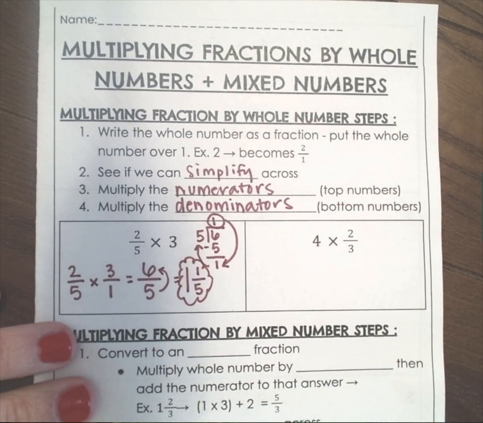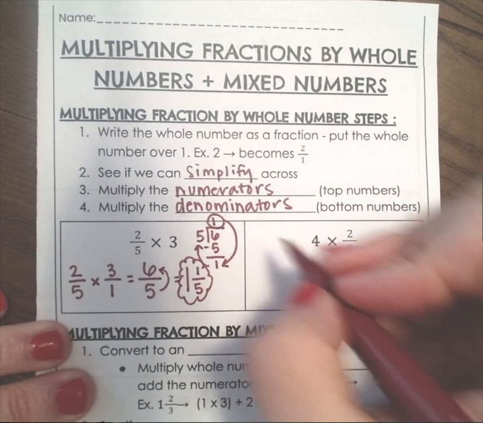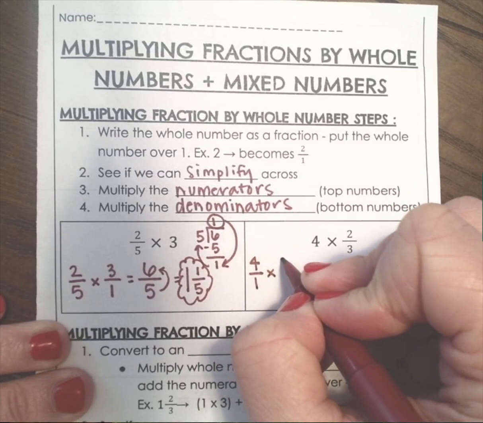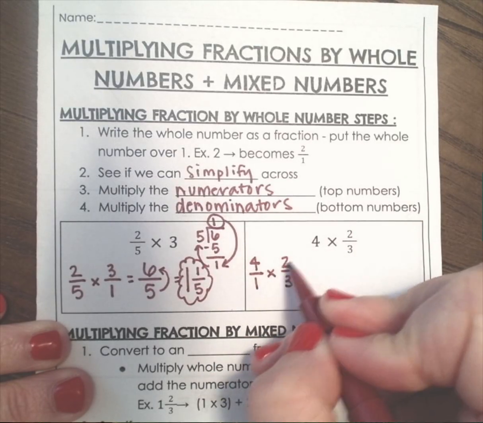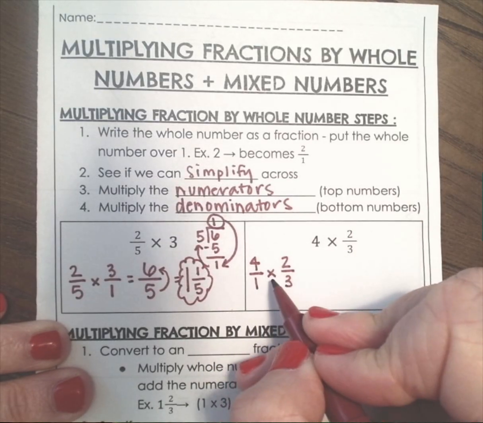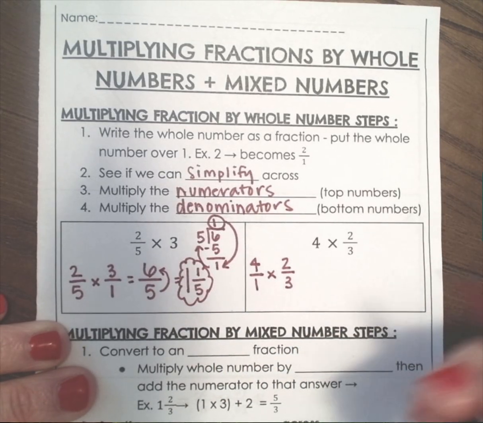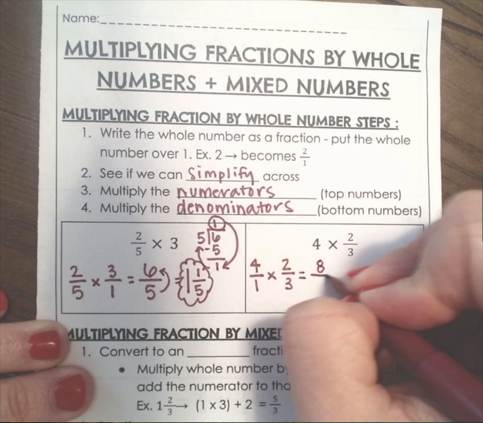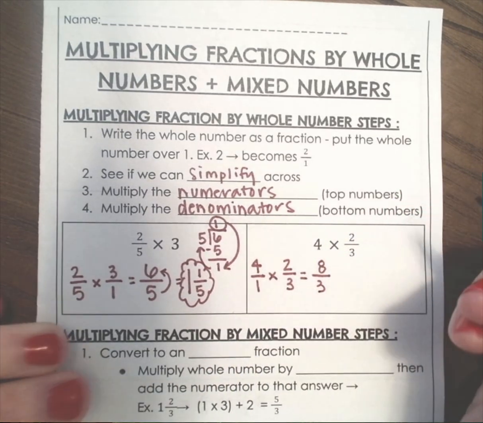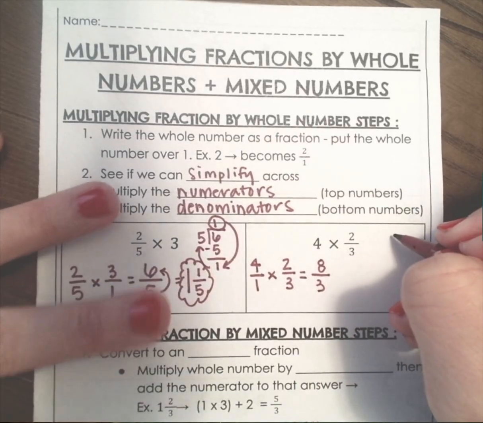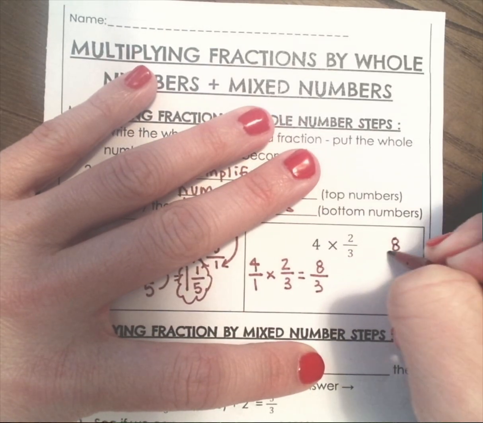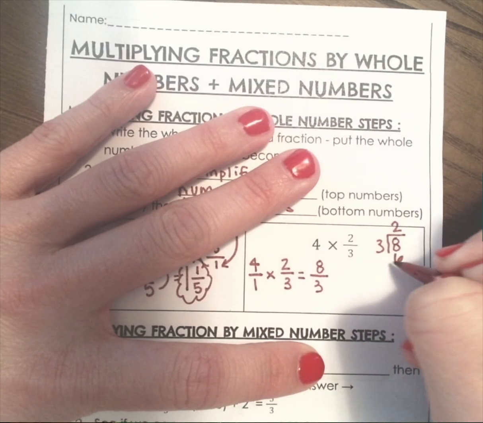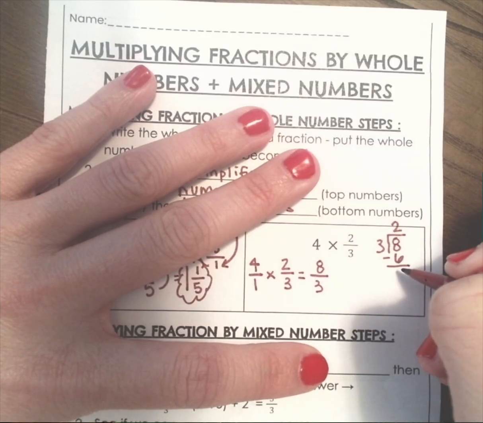All right, let's look at example number 2. We have 4 times 2/3. Again, the first thing we're going to do is turn that whole number 4 into a fraction by putting 1 underneath of it, and then times 2/3. I'm going to check to see if I can simplify before I multiply. 2 and 1 can't be simplified, and 4 and 3 can also not be simplified. So I'm going to multiply my numerators. 4 times 2 is 8, and then my denominators, 1 times 3 is 3. We have an improper fraction, so we're going to change it to a mixed number. I'm going to take 8 divided by 3. 3 goes into 8 2 times, which is 6. 8 minus 6 is 2.